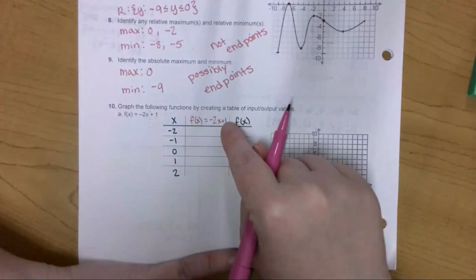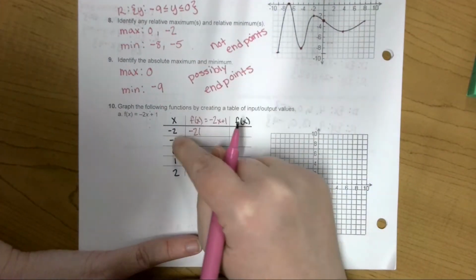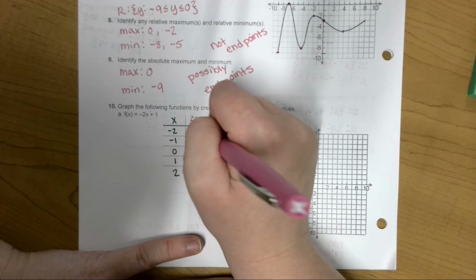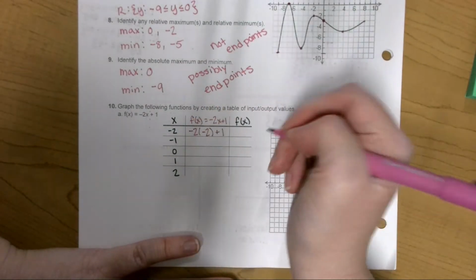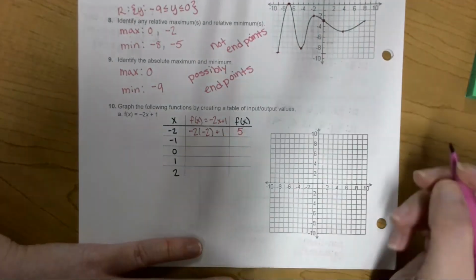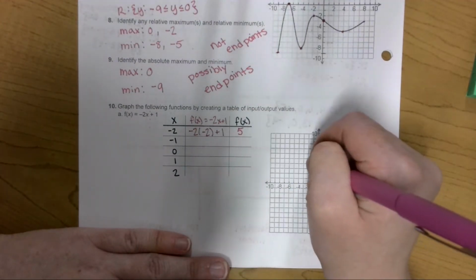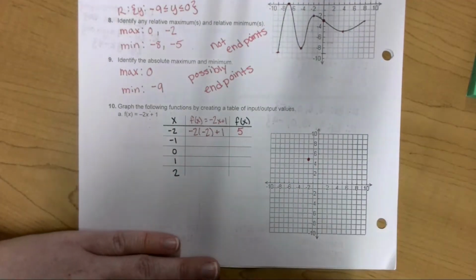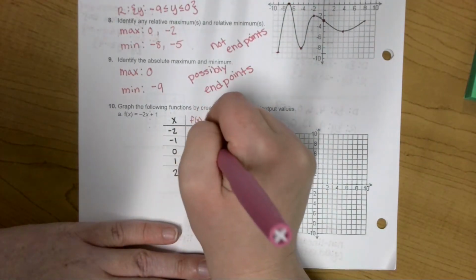Okay, so we're going to plug into the function. We're going to do negative 2. We're going to plug this negative 2 in for x plus 1. So negative 2 times negative 2 is positive 4. 4 plus 1 is 5. So what that tells me is at negative 2, 5, I have a coordinate. And we're going to do the same for all of these x's.